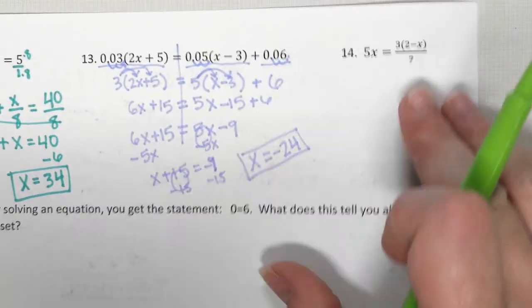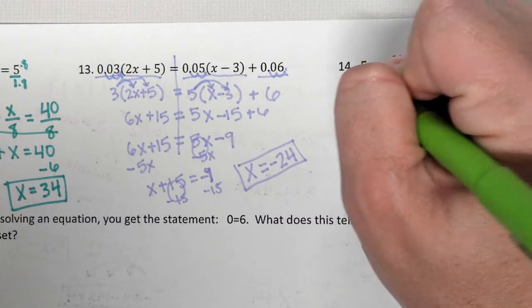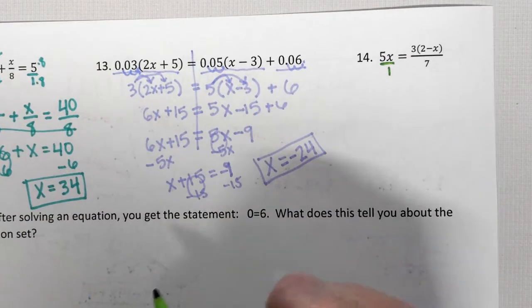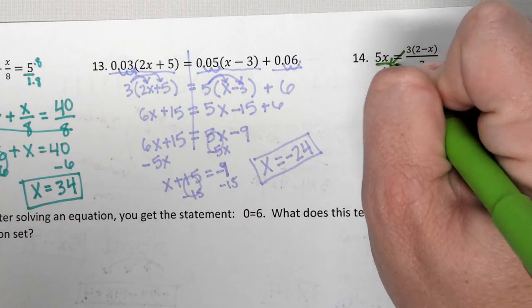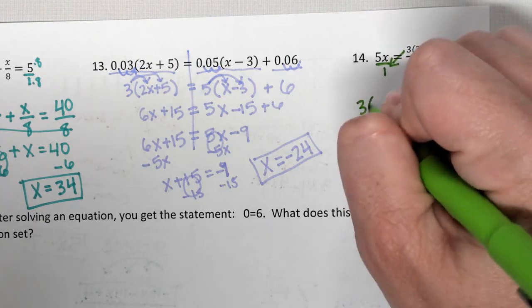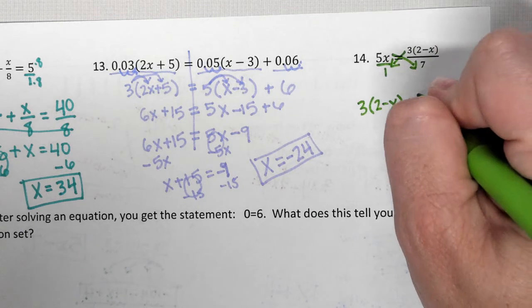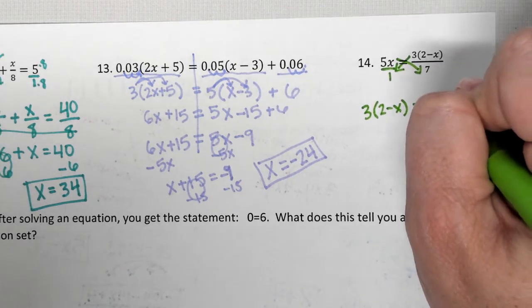Okay, so let's do this one. Now this one, I can make this a fraction so they both have a fraction, or you could do it just like we did number 12. Either way, you're going to get the same thing. So I'm going to cross multiply. 3 times 1 is just 3. And 5x times 7 is 35x.